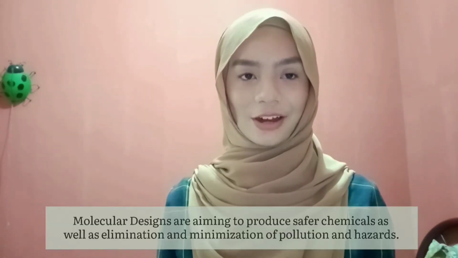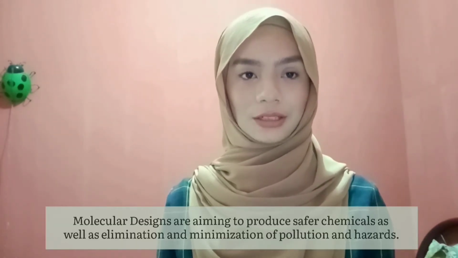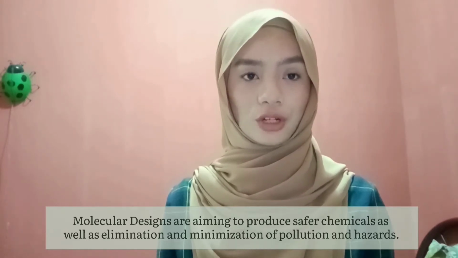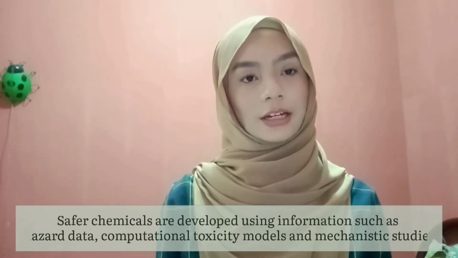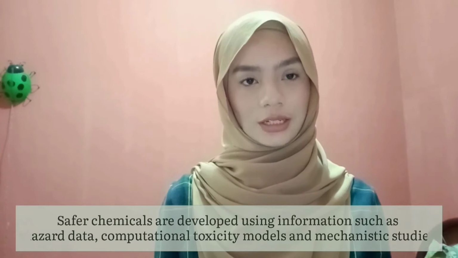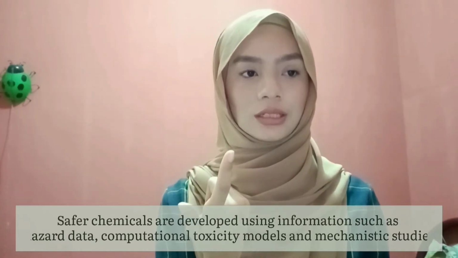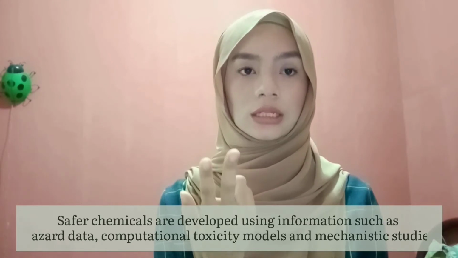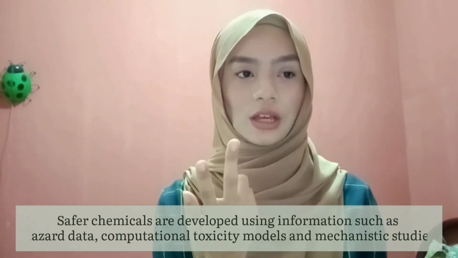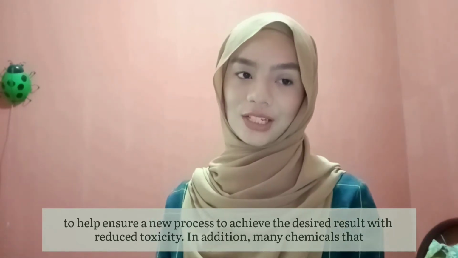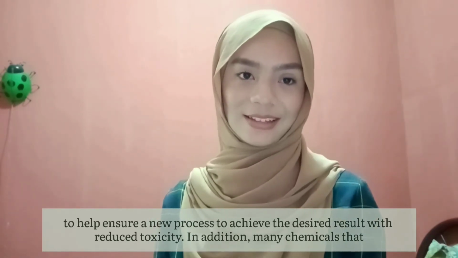Molecular design aims to produce safer chemicals as well as eliminate and minimize pollution and hazards. Safer chemicals are developed using information such as hazard data, computational toxicity models, and also mechanistic studies to help ensure a new process achieves the desired result with reduced toxicity.